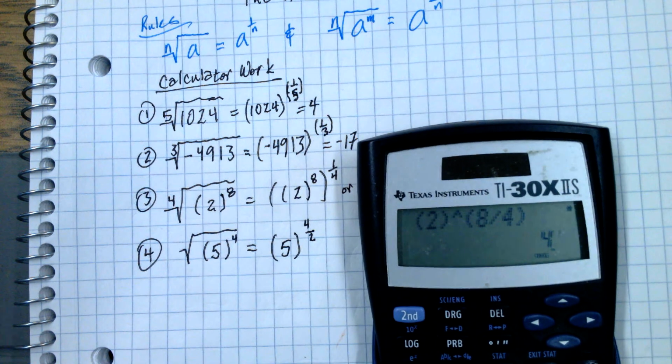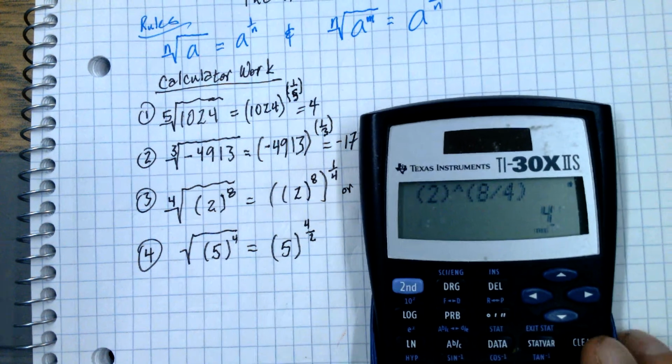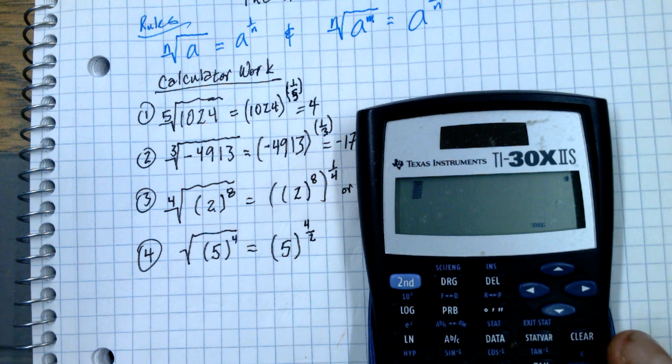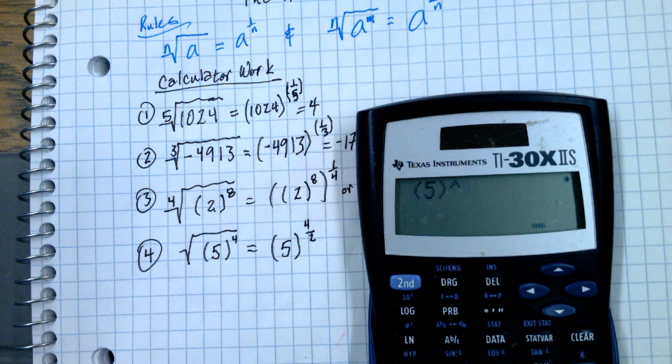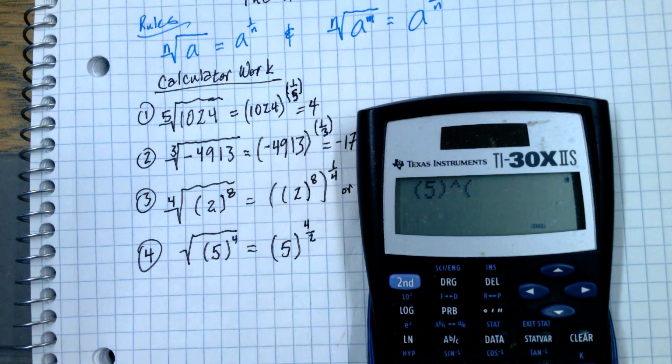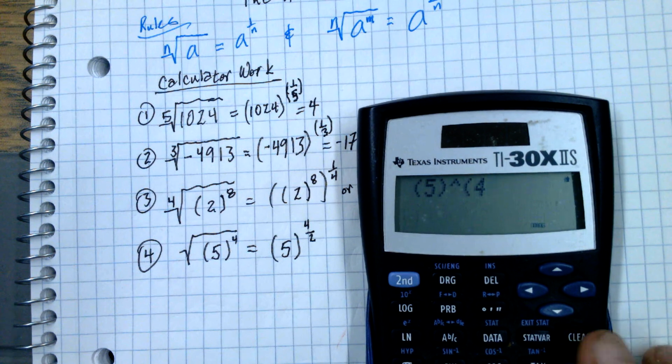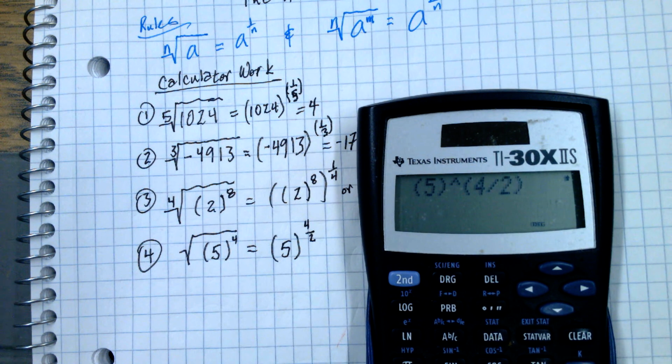But let's test it out. Let's just type it in this way. We're going to do parentheses, 5, close parentheses, raise that to the 4 halves. And it is 5 squared, or 25.